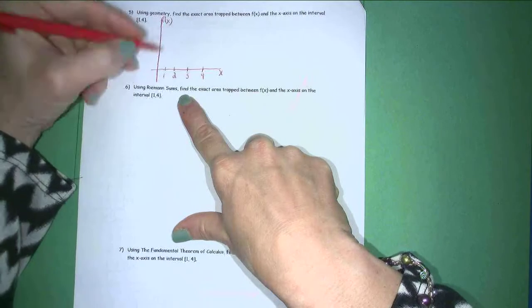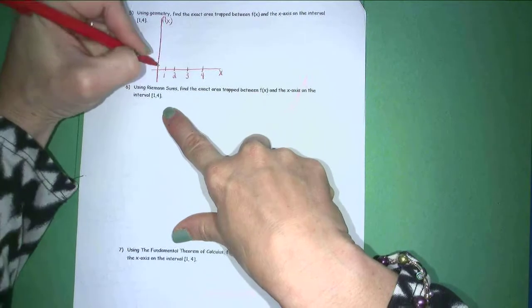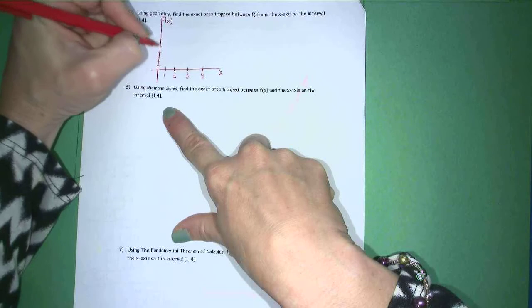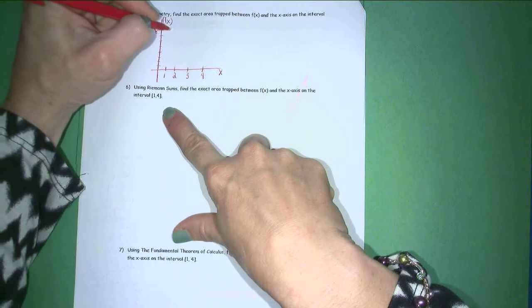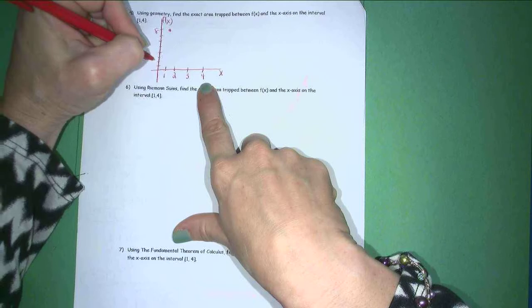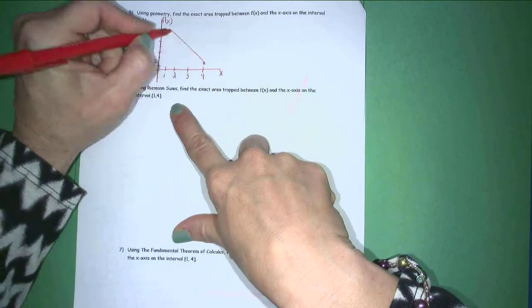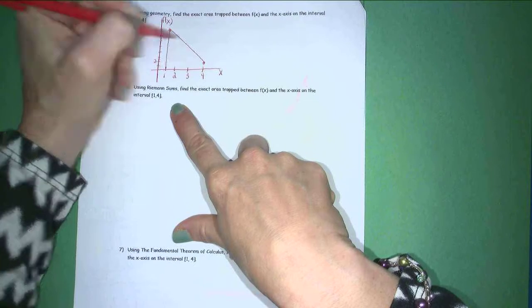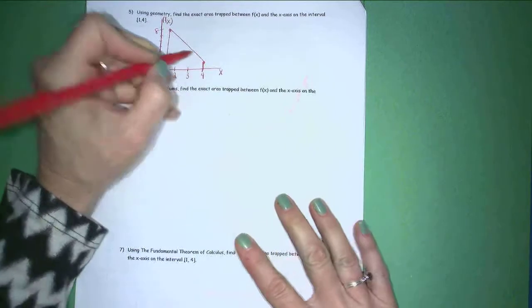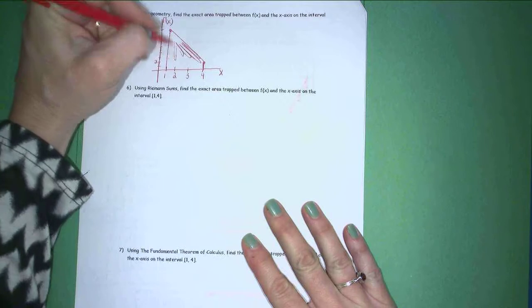We know that when we plugged in 1 to our function, we got 8, and when we plugged in 4 to our function, we got 2. So we were here, and that was linear. We dropped our sides down here, and so we are now going to use geometry to find the exact area.